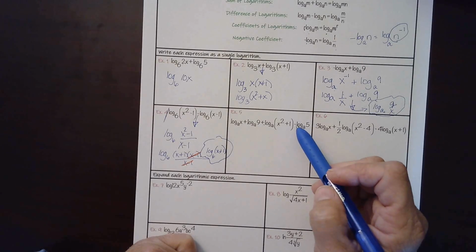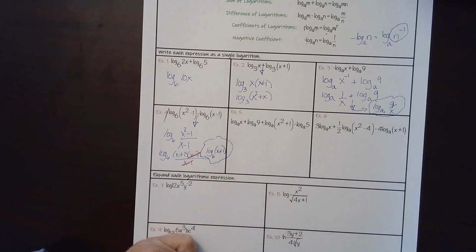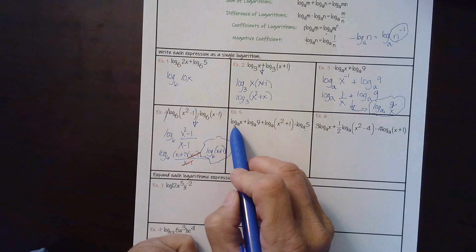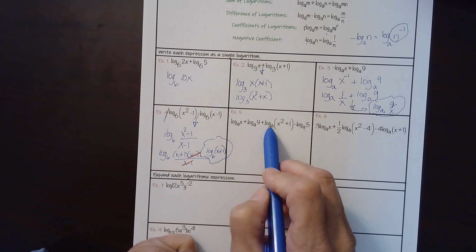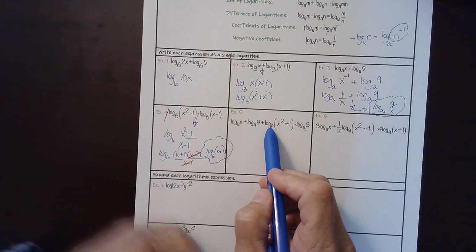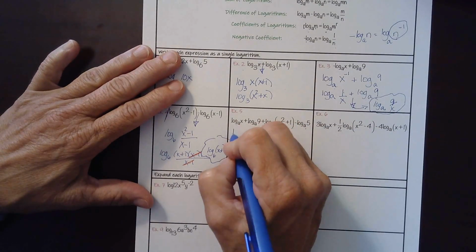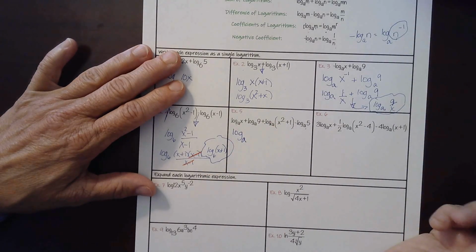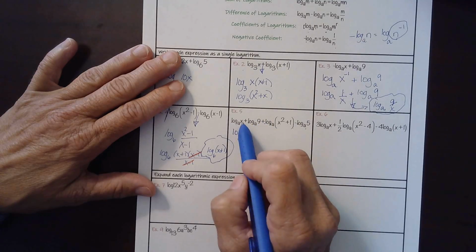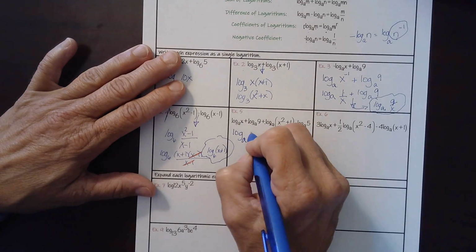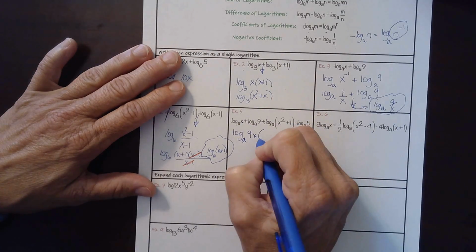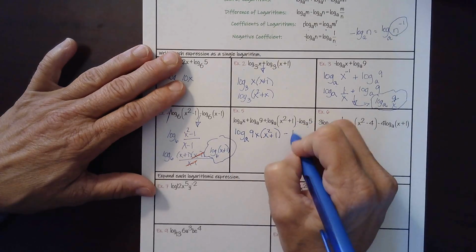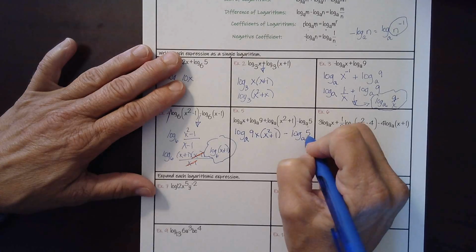treat that as subtraction. So, going left to right, I've got these three added together, which means I can add them, they have the same base of a, and I can multiply x times 9. I'm going to write that as 9x times x squared plus 1, minus log base a of 5.